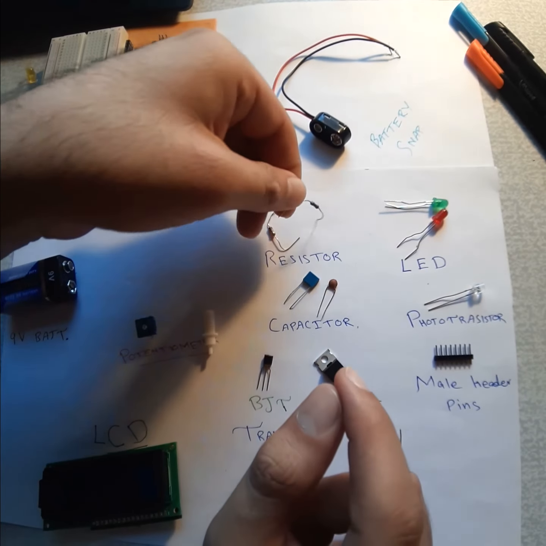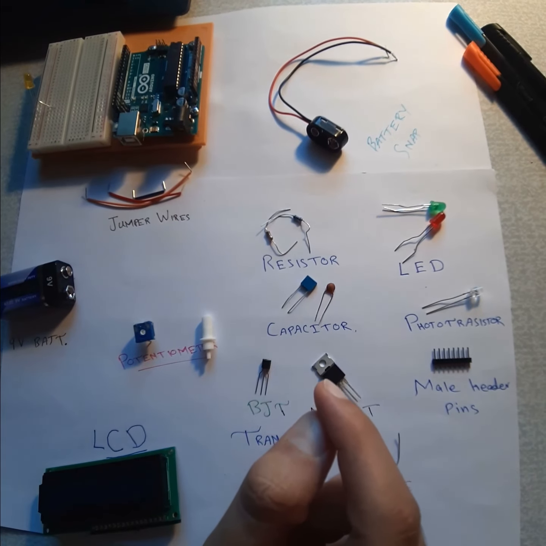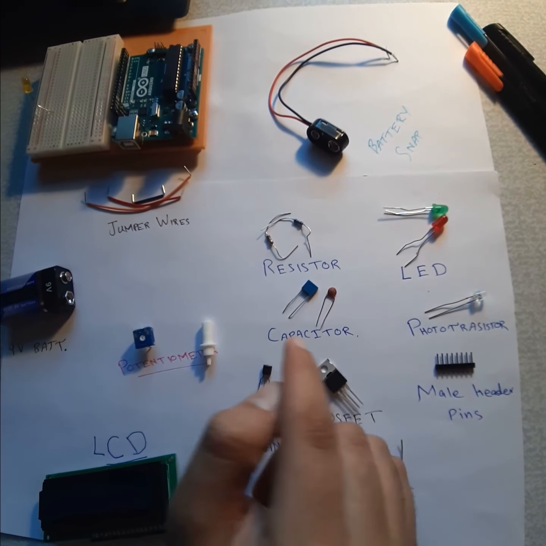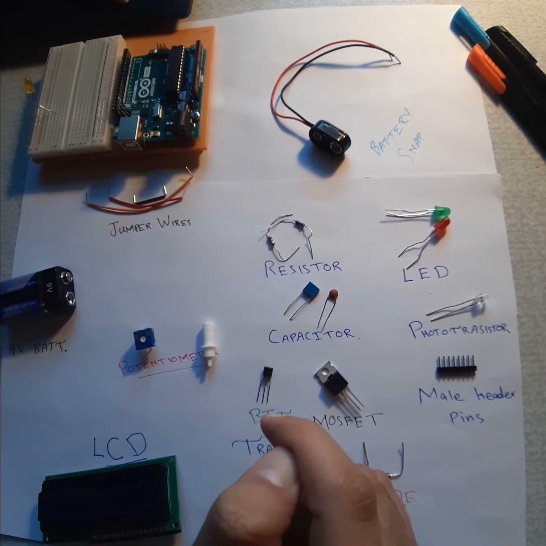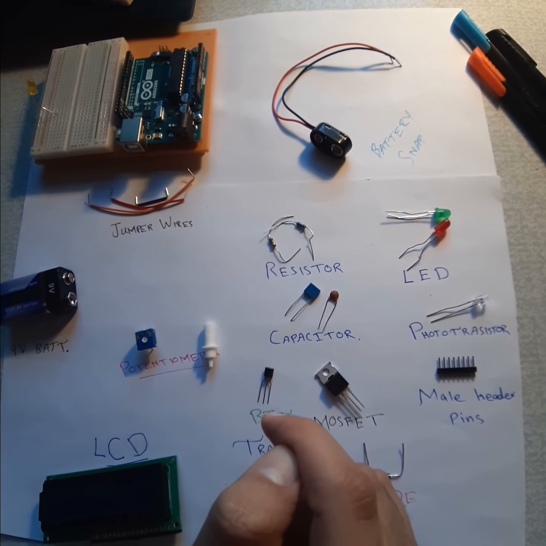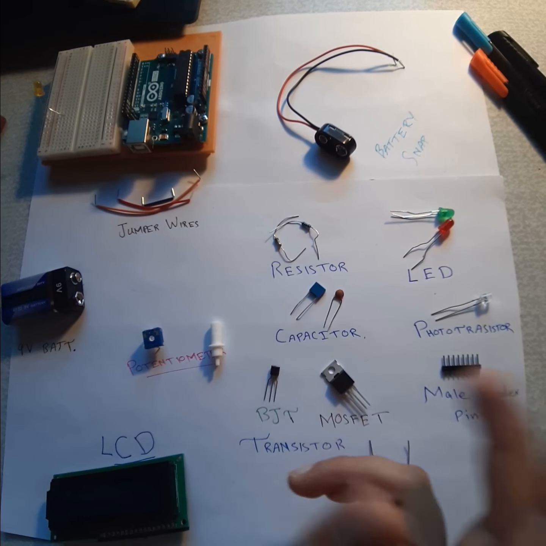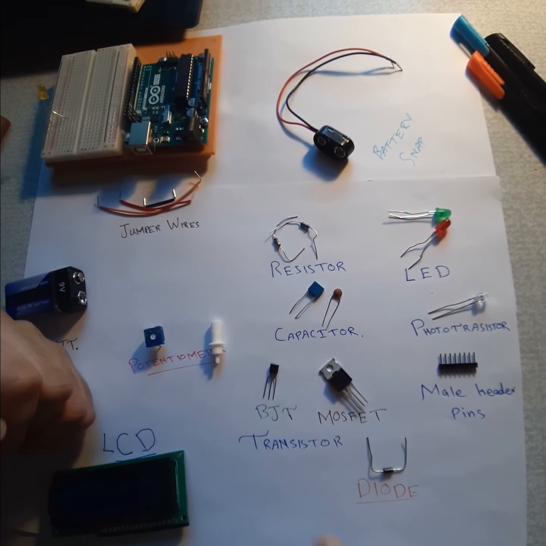Our next component is the capacitor. These are two different shapes of capacitor. We are also going to use some other shapes of capacitor. When we use them in the circuit, I can explain about that.